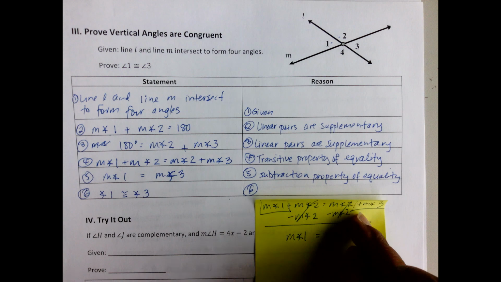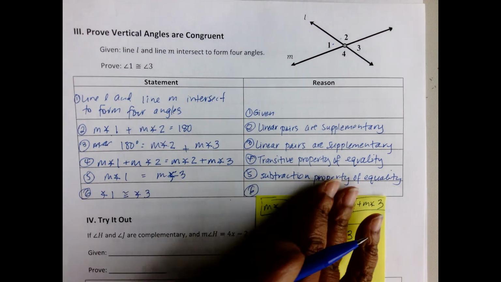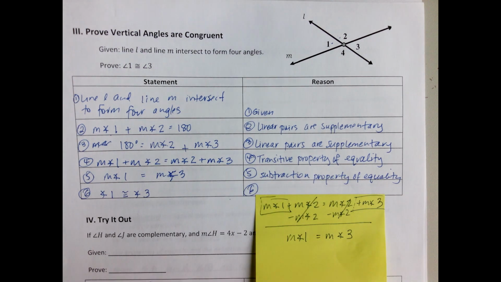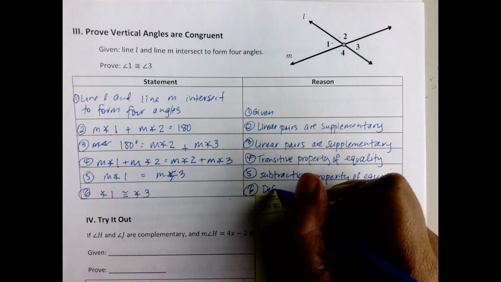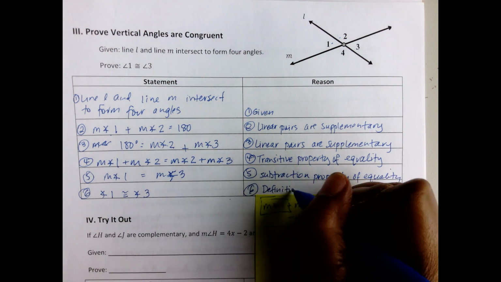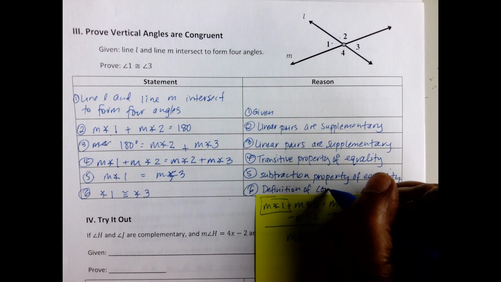I'll put that here so you guys can make sense of that. And then finally, angle 1 is congruent to angle 3. Why? Because of the definition of congruent angles.